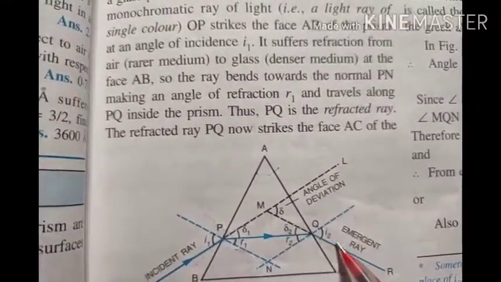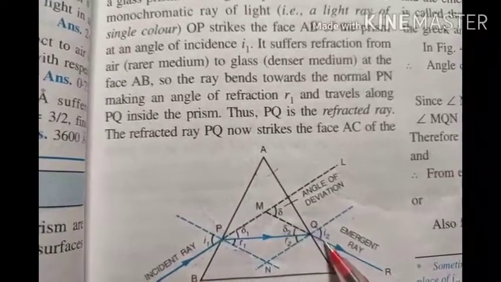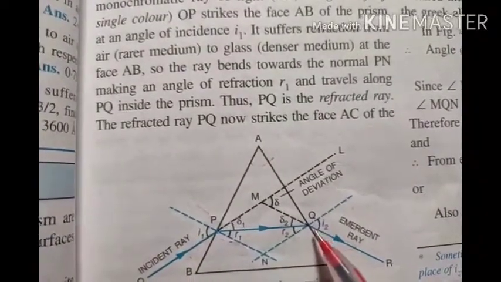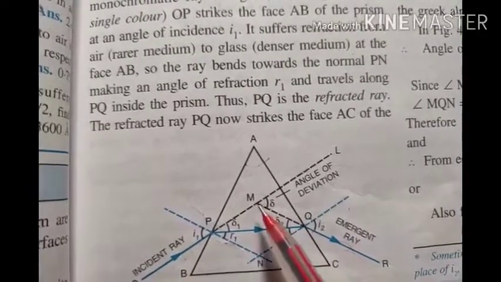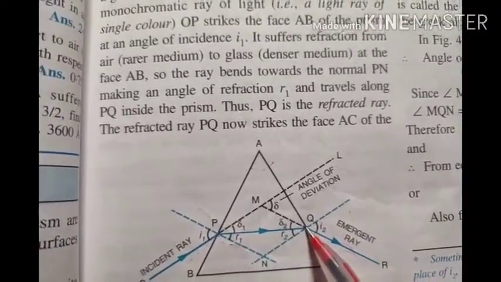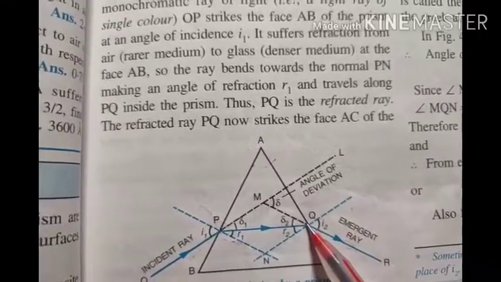Therefore, it bends away from the normal, and this QR is the emergent ray. This QR appears to come from M. Therefore, this MQ makes an angle delta 2 with this refracted ray. Understood?